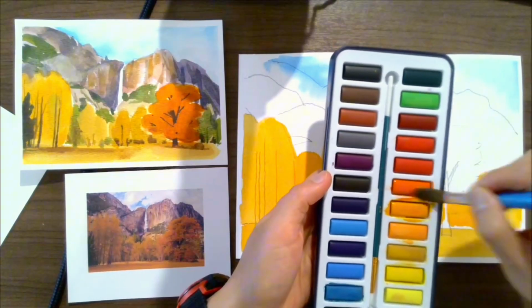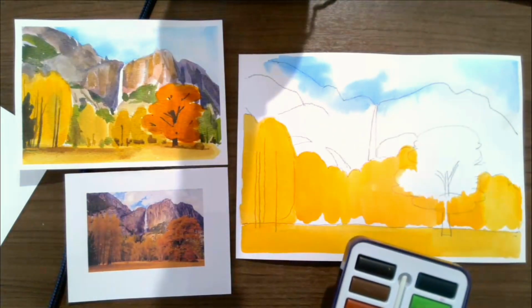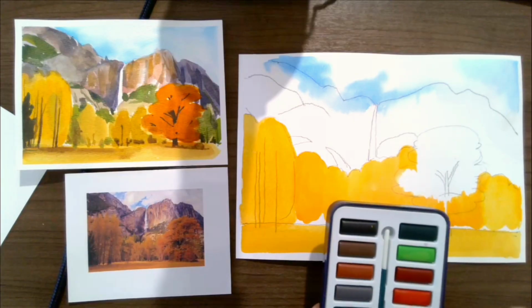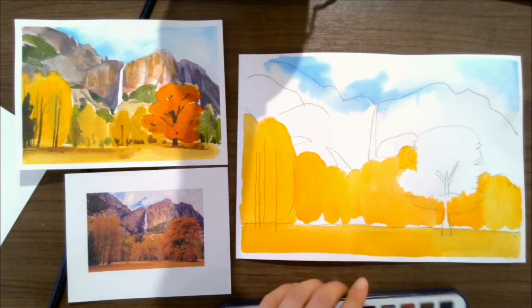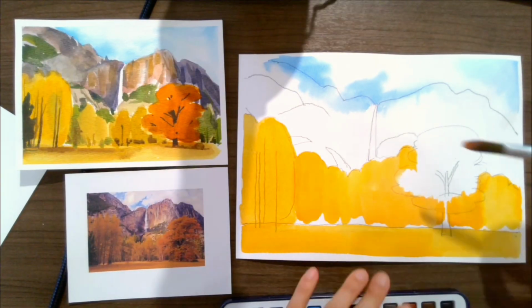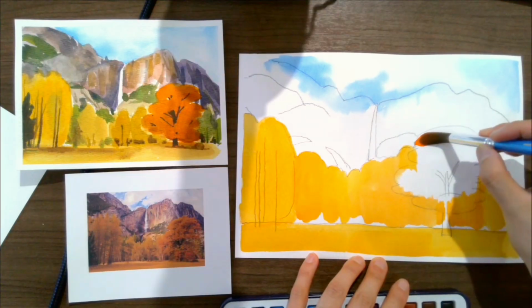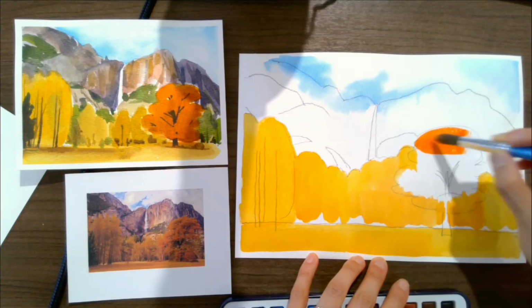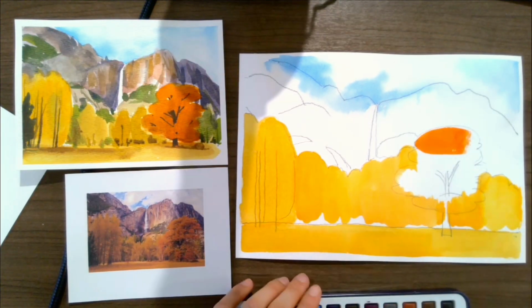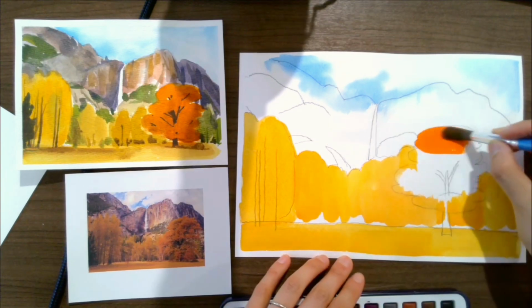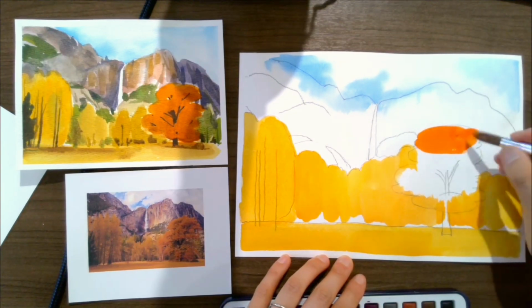Hey. Oh, thank you. Oh, that's okay. Thank you. Yosemite. Yeah, it's beautiful.